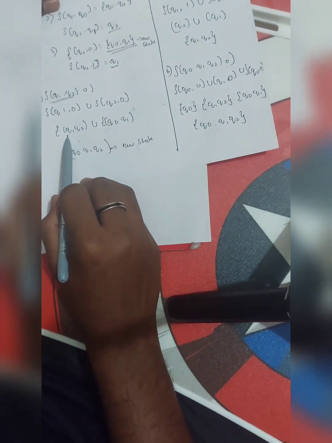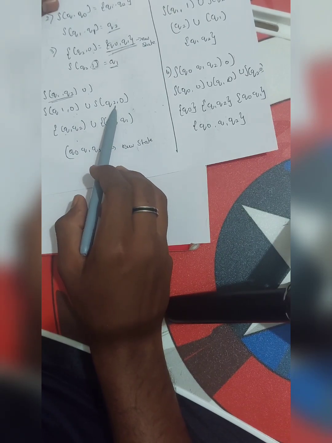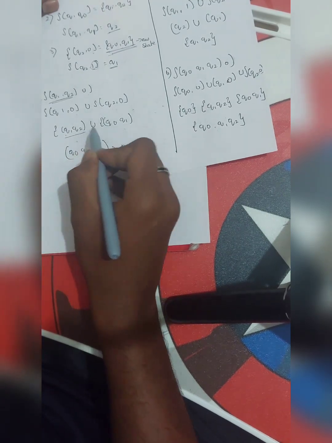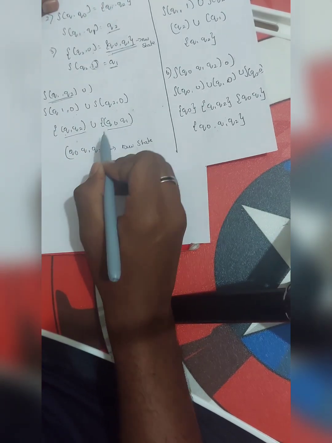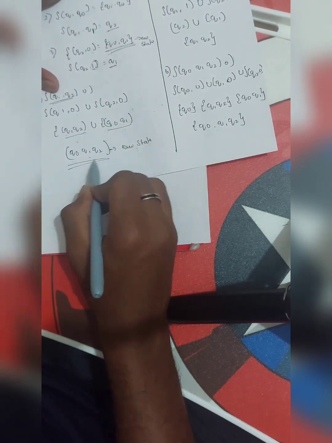Q1 is traveling to Q2, which we have written. Again with respect to Q2, which is traveling to Q0 and Q1, we have got Q1, Q2, Q0, Q1. If we write Q0, Q1, Q2, it is a new state which is not present in the transition table.